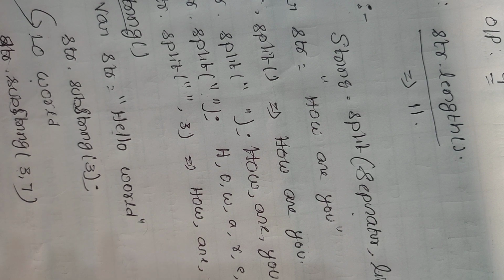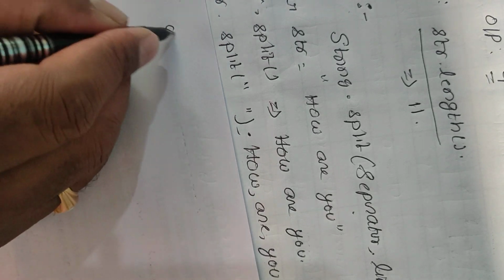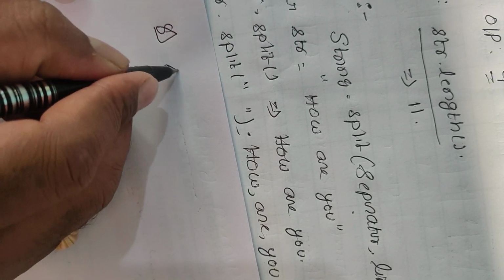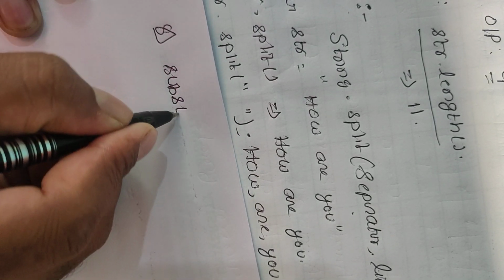Then the next concept: there is one more function, simply substr. Now I will take another thing, the eighth one, that is the function substr.